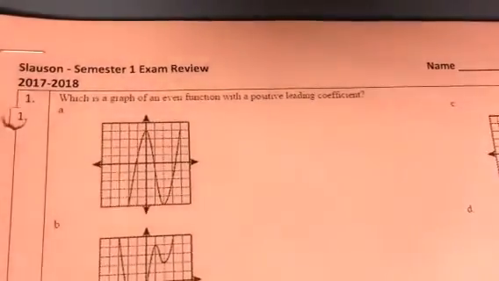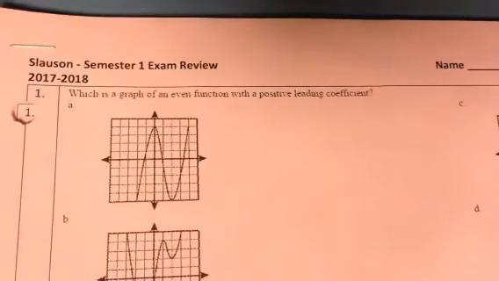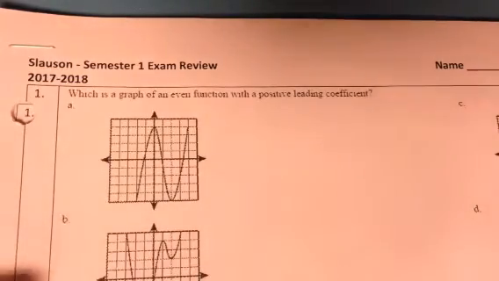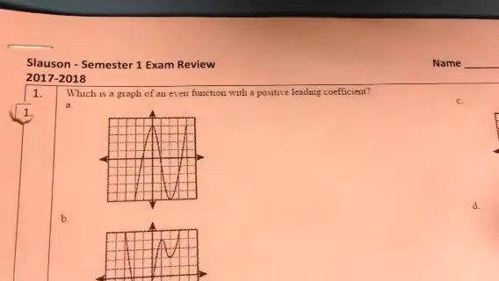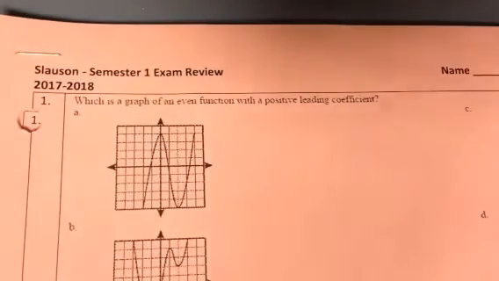Alright, here's the review for the semester 1 final exam. I'm going to show you maybe some faster ways to do some of the problems as well as the more traditional way. Not every problem, but I will definitely try to do a few of them. You probably want your graphing calculator, and remember you can have it for the entire portion of the exam.